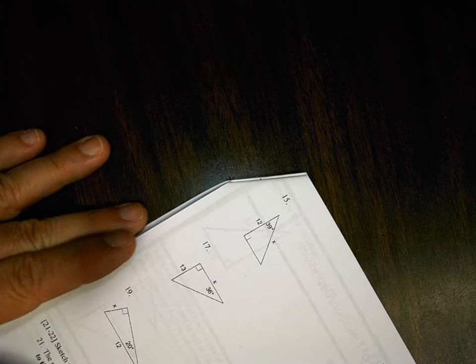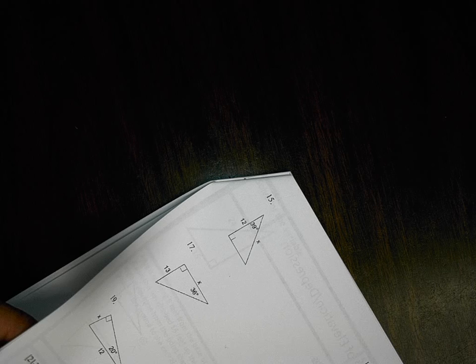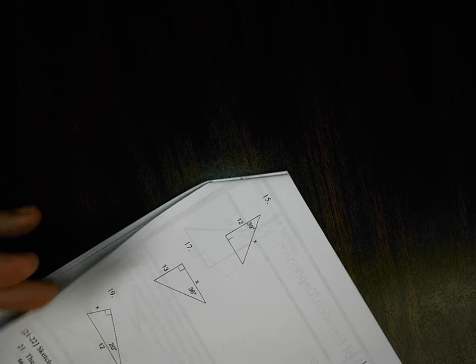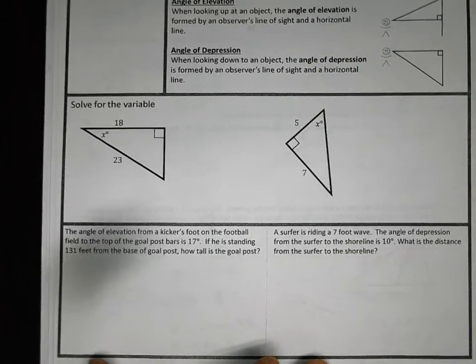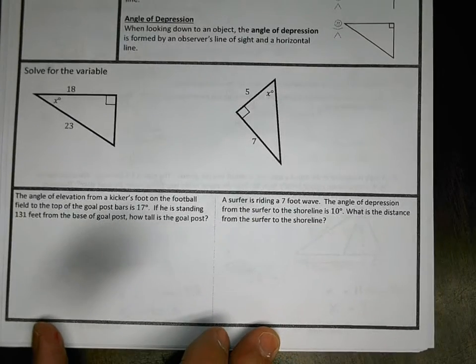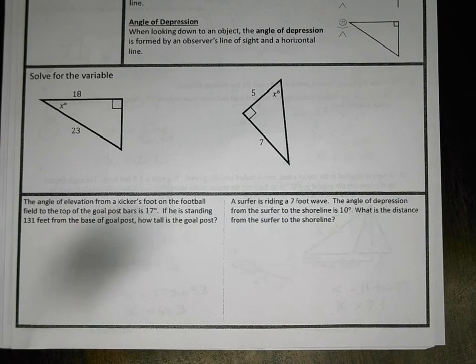Let's go on to worksheet 7.4, so let's start with the notes. So turn to inverse trig and angle of elevation and depression. And you can go right to here. Wait, what about this? We're going to come back and do that a little bit later. Probably for you guys, probably tomorrow.